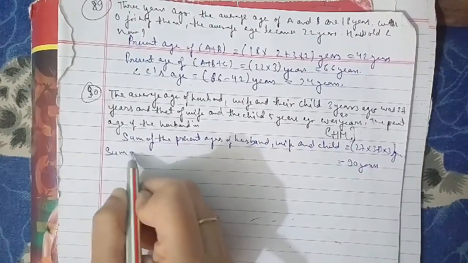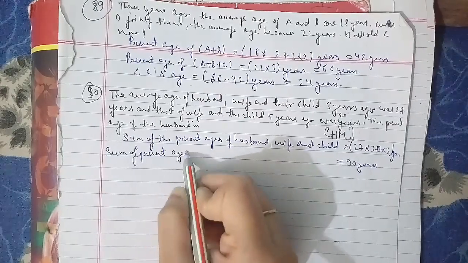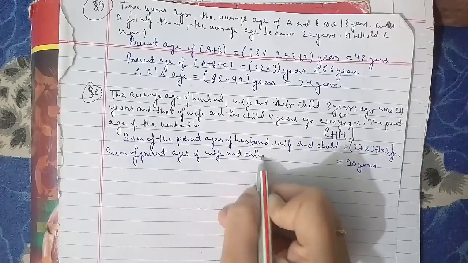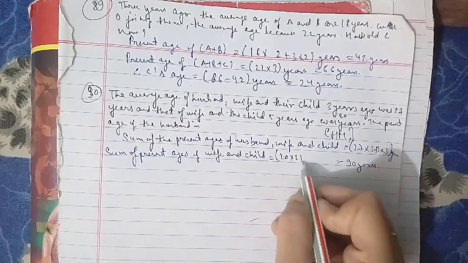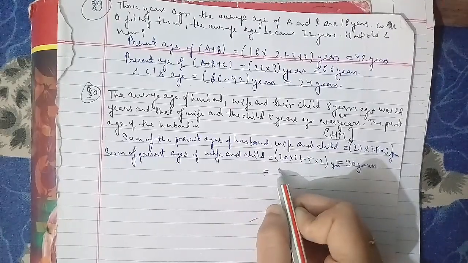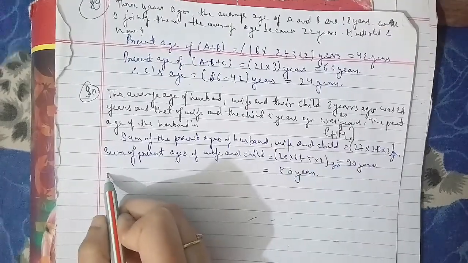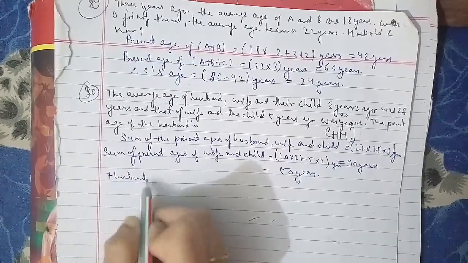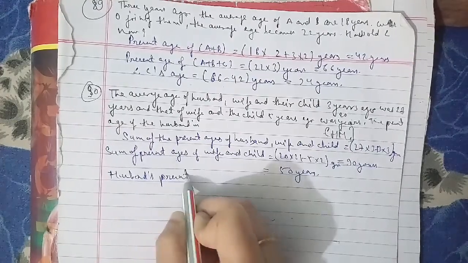The question is: 3 years ago the average age of a family of 6 members was 17 years, and a baby has been born. The average age of the family is the same today. So the present age of the baby is being asked here. This question was asked in an SSC examination paper. The options are 1 year, 1.5 years, 2 years, and 3 years. So let's go ahead.